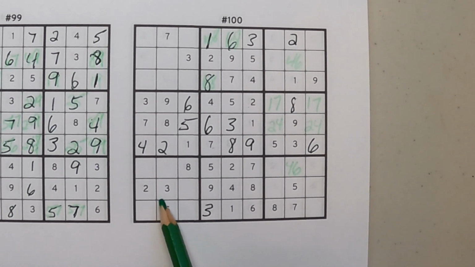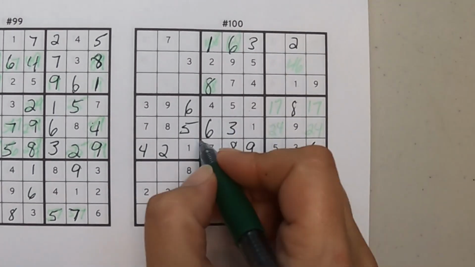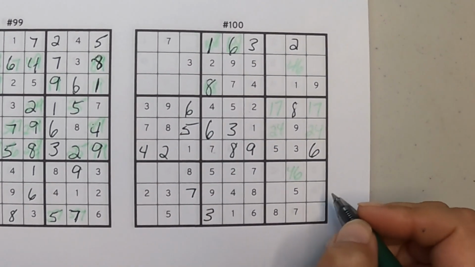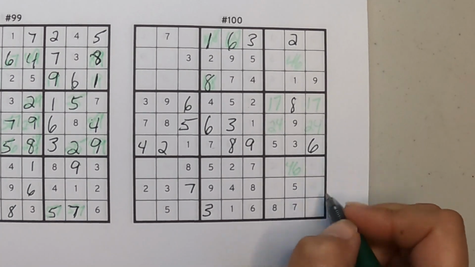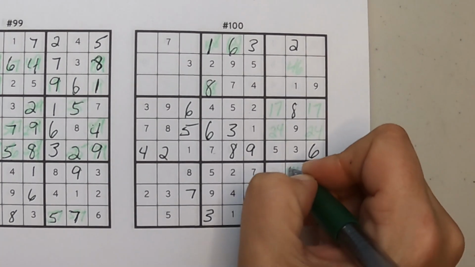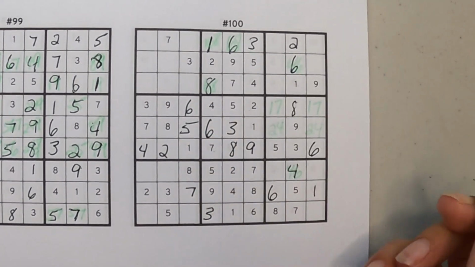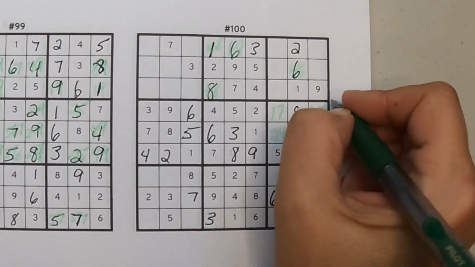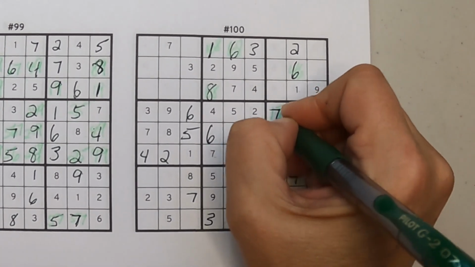If we look at this row, we're missing 1, 6, and 7. We've got 1 and 6 here, so this is our 7. 6 here, so 1, 6. That 6 makes this our 4, 6. And this 1 makes this our 1, 7.